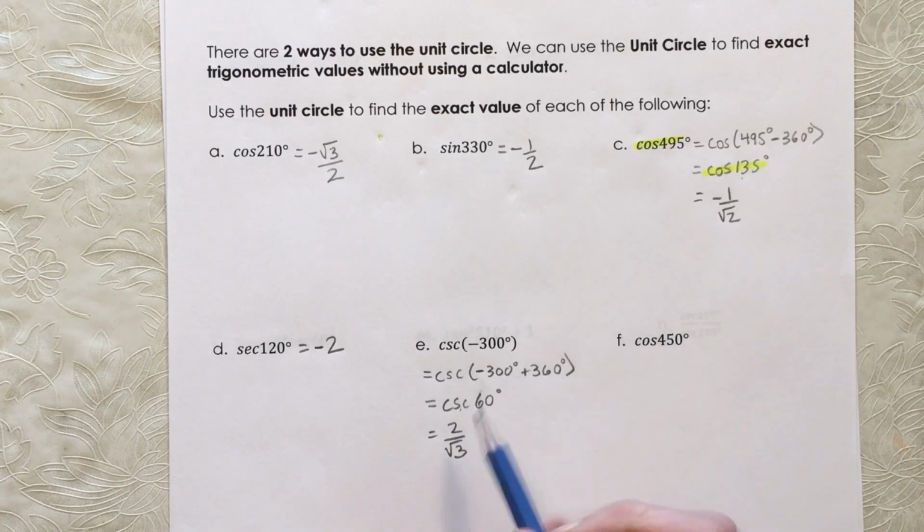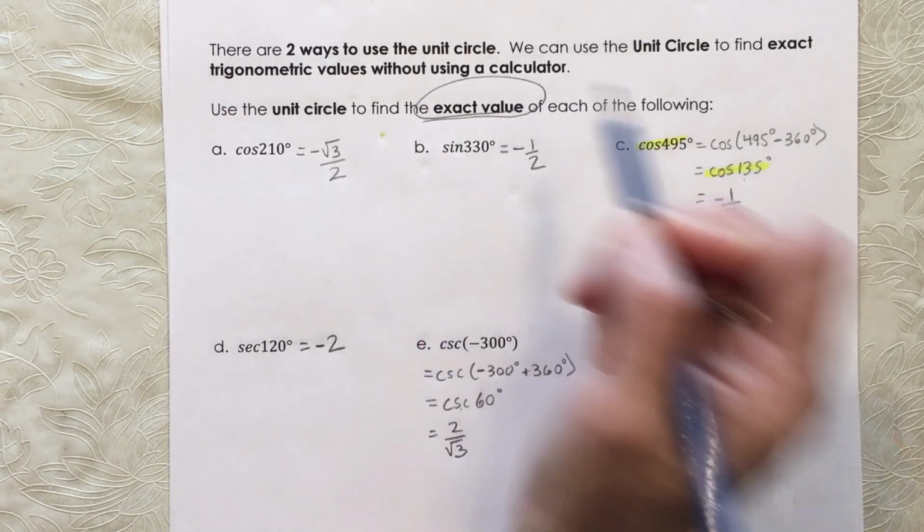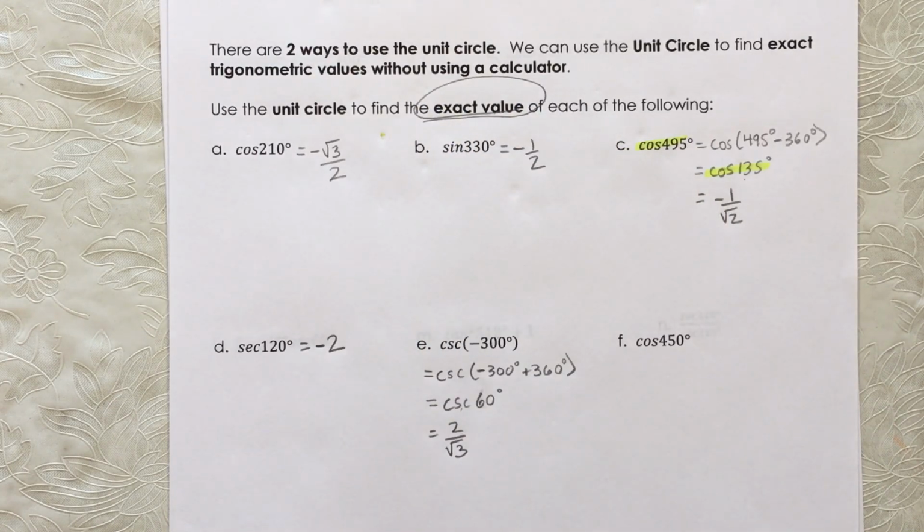And remember, we're not giving approximate answers here, we're giving exact values. So that's why it's important to be able to use either special triangles or memorize the unit circle to get these, because they're not asking for decimal approximations, they're asking for the exact value.